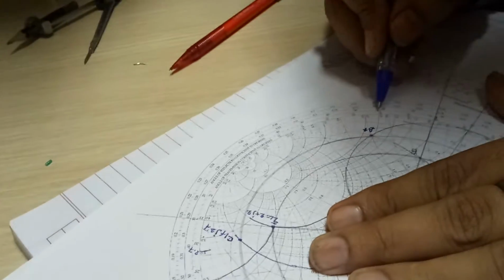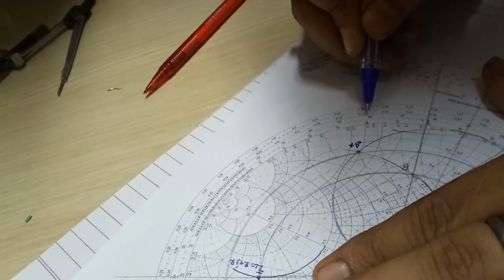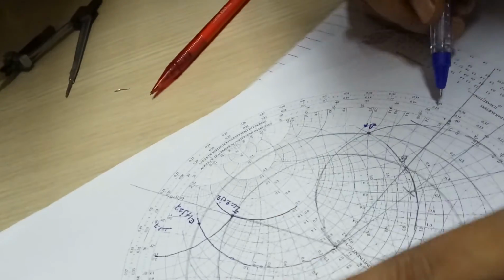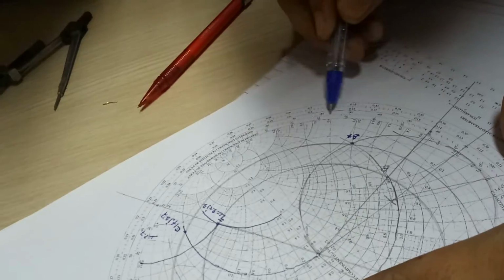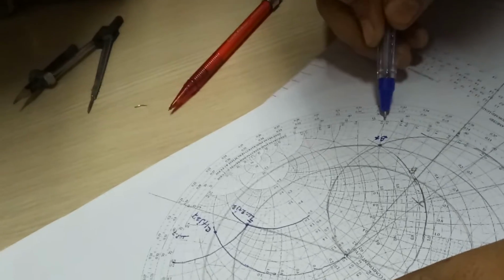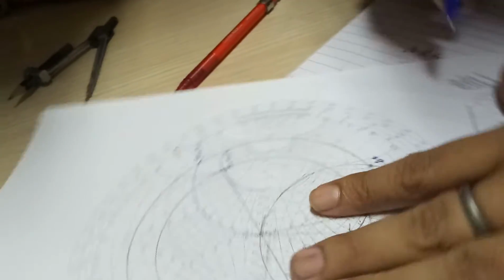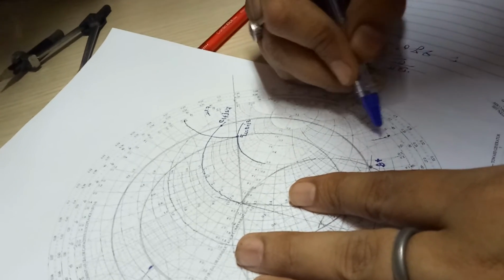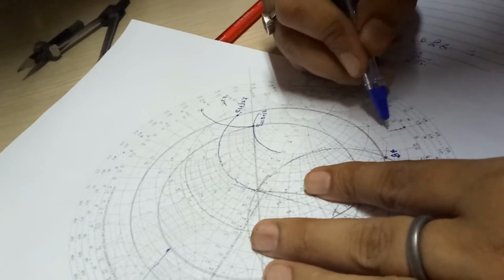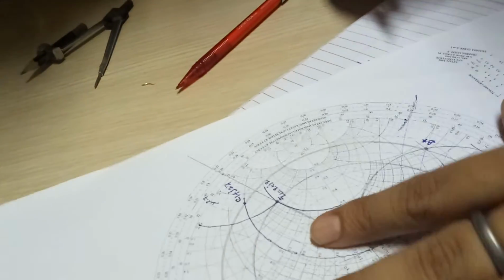See, this is the 3 and this is the 2, so in between, 2.7, minus 2.7. Okay.